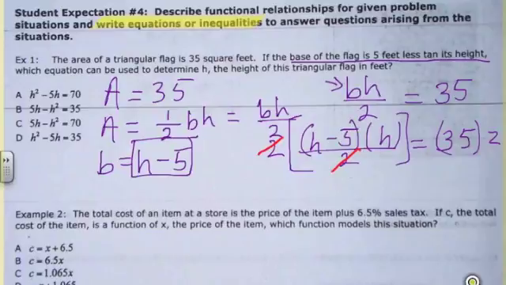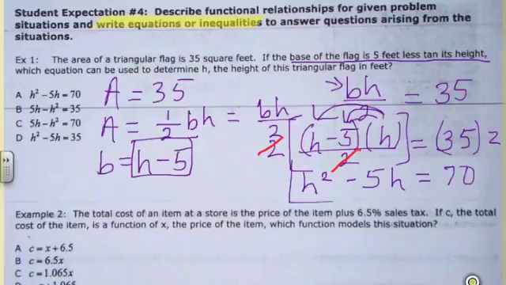Can I go ahead and distribute that? Okay. I just don't want to lose you because I'm going to do 2 steps at once. So h squared minus 5h, and then on the right side is equal to 35 times 2. It's 70. Okay, so h squared minus 5h equals 70.